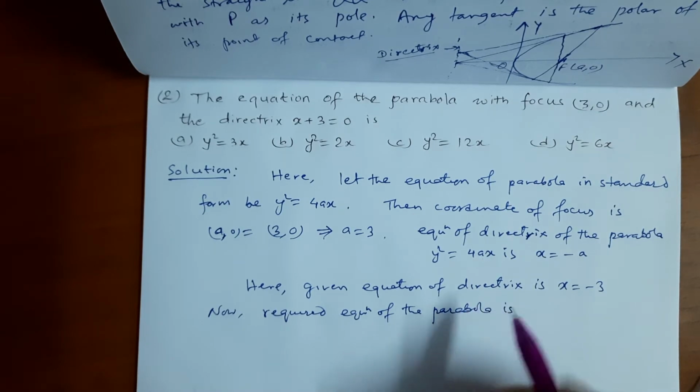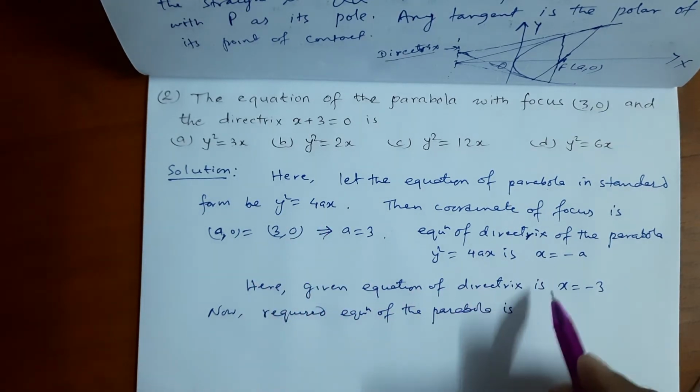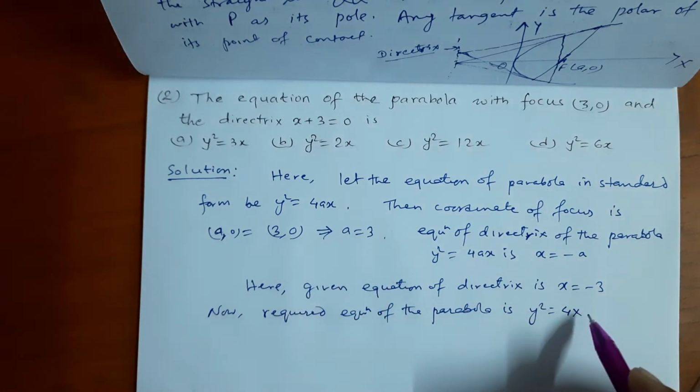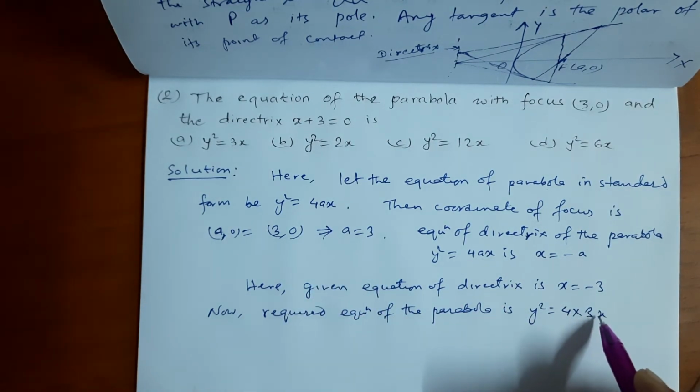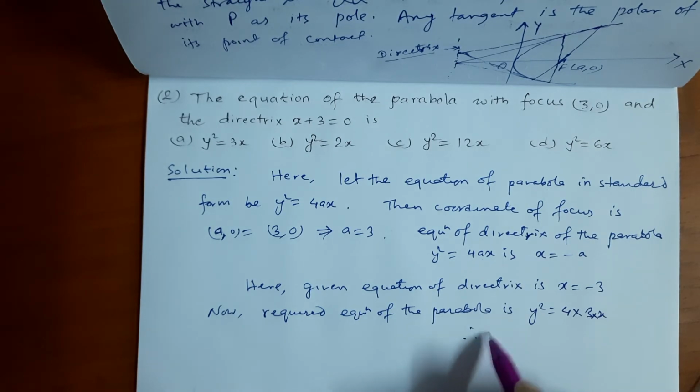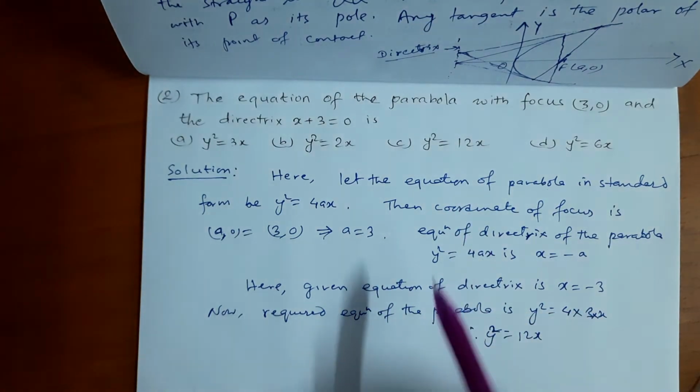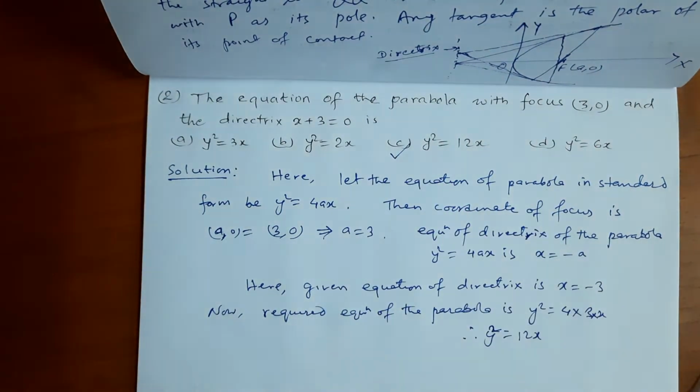Here we know a, so y square equals to 4 times a value, which is 3, times x. Therefore y square equals to 12x. This is the required equation of the parabola. So our option is C. C is the required answer.